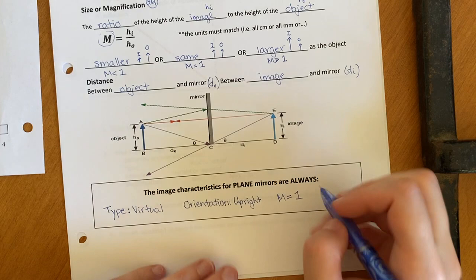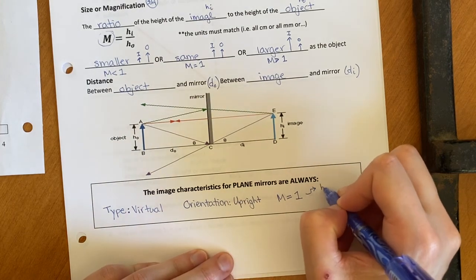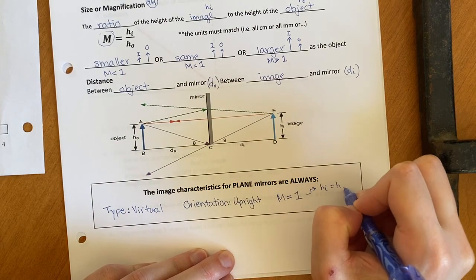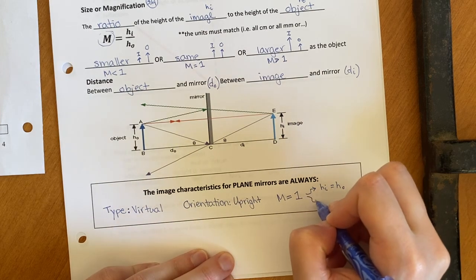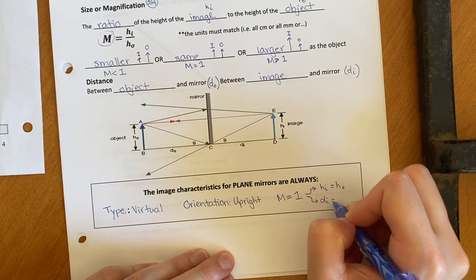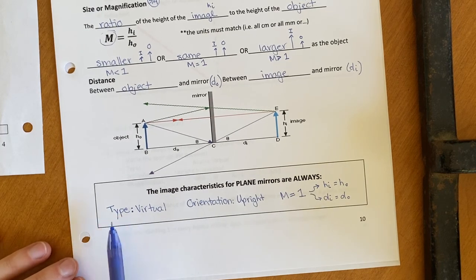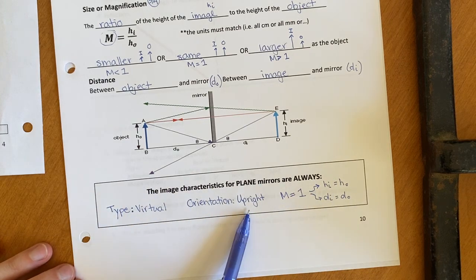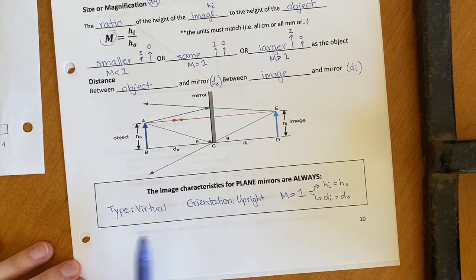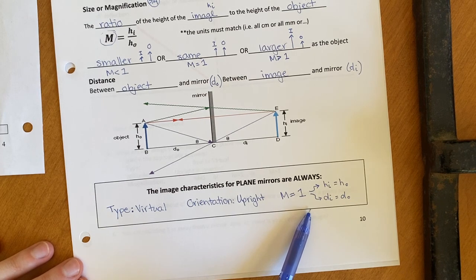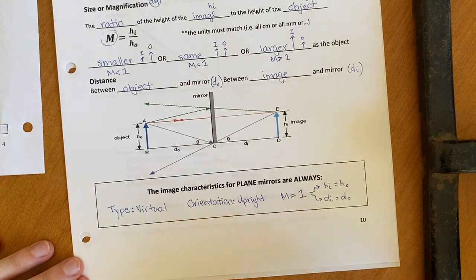So what this means is the height of the image will be equal to the height of the object, and the distance of the image will be equal to the distance of the object. So if you move closer to the mirror, your image moves closer to the mirror. If you move further away, your image moves further away as well. So for plane mirrors, regardless of how close or how far you are from the mirror, you will always get the same characteristics of your image. In curved mirrors, it's a little bit different, but we'll get to that tomorrow.